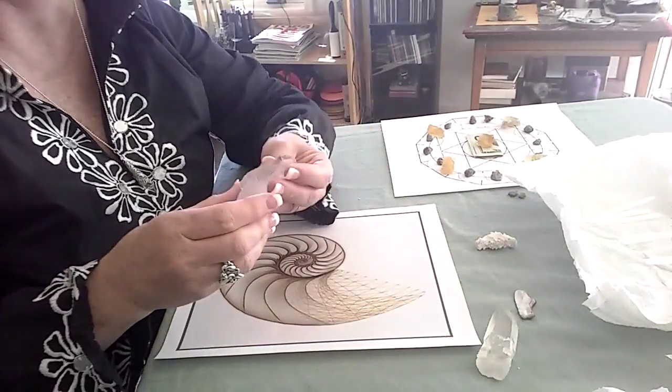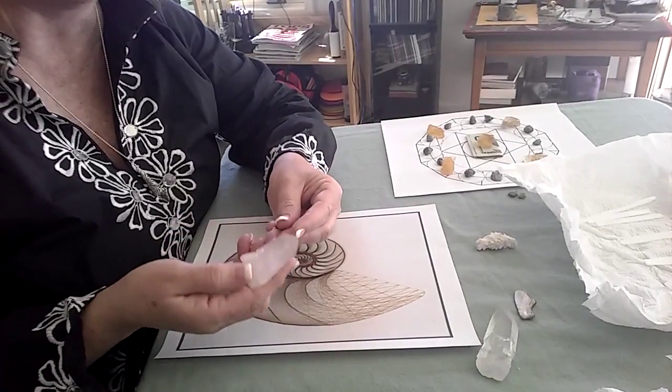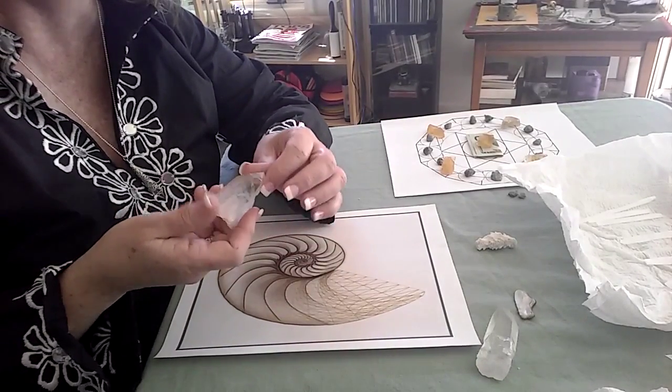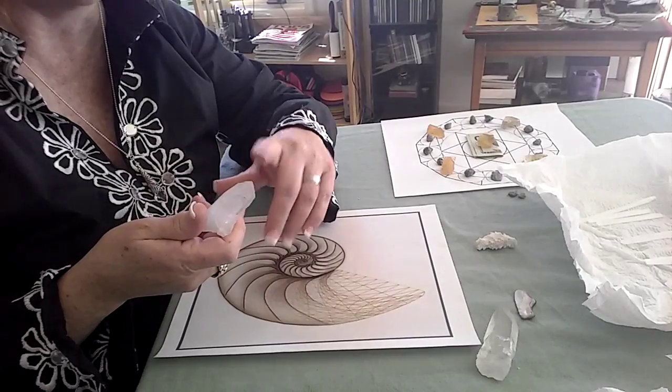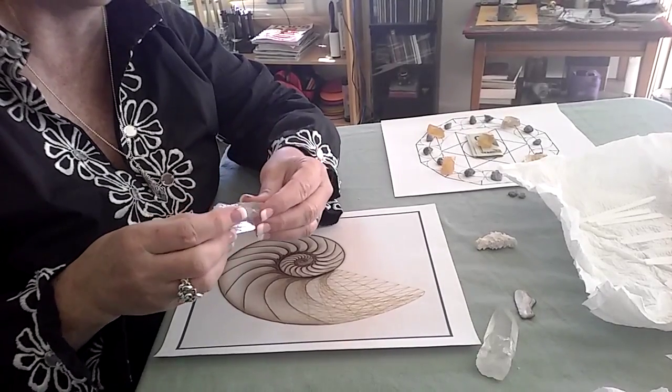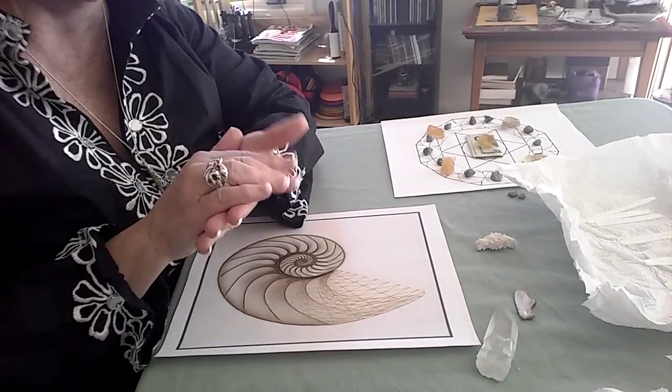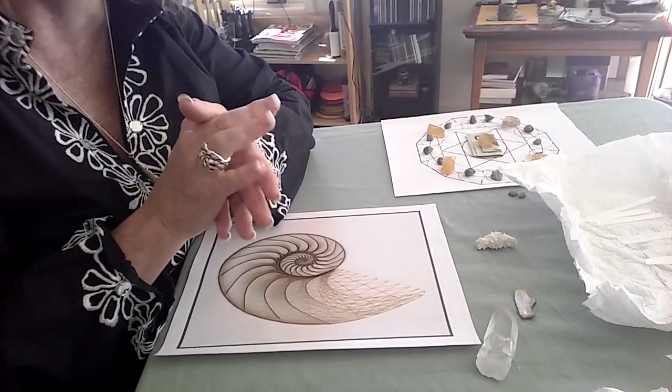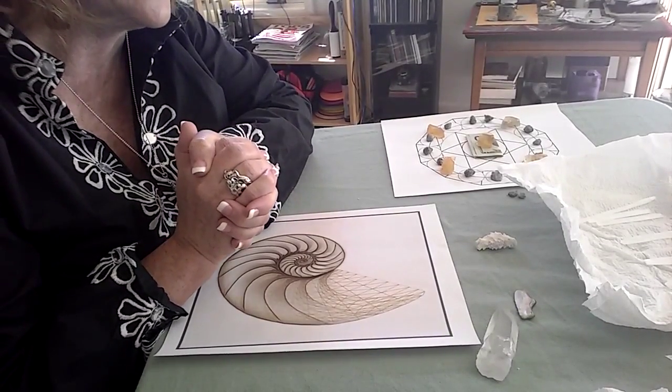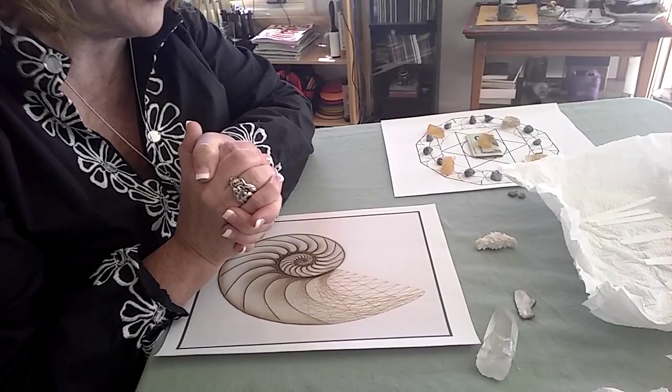So the center stone that we're going to use for this is a programmed quartz crystal that I dug myself in Hot Springs, Arkansas about 25 years ago. And to program something, you're just going to simply hold it between both hands and state the intended purpose.